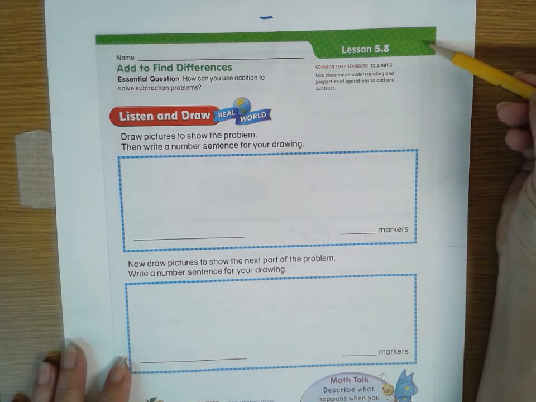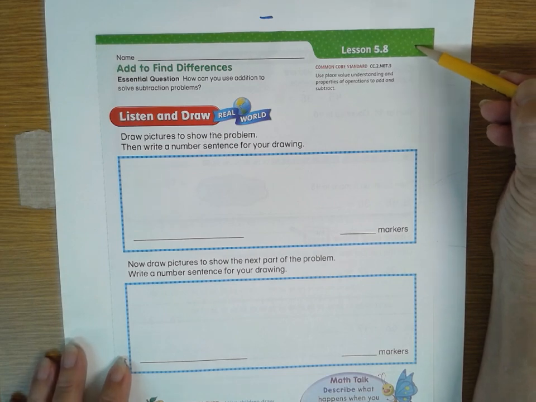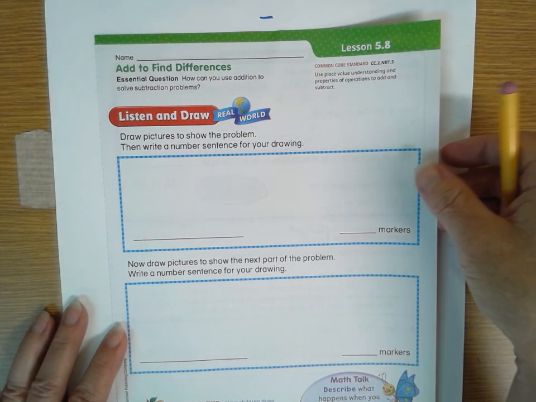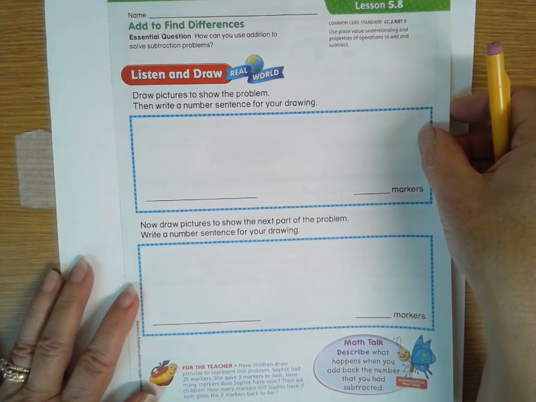Today's lesson is 5.8 in our Go Math book. We're going to be learning how to add to find differences. The essential question is, how can you use addition to solve subtraction problems? We're on page 257 in our book.